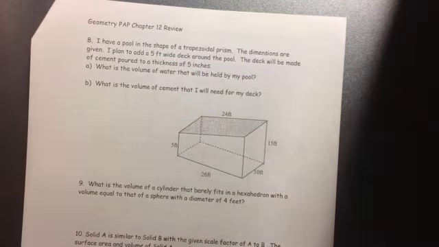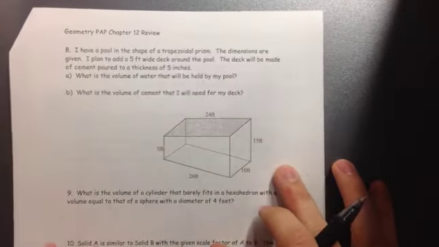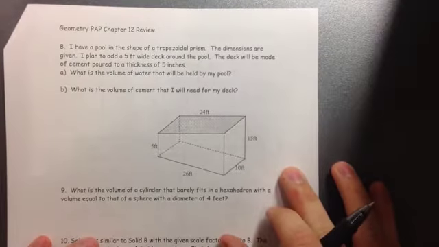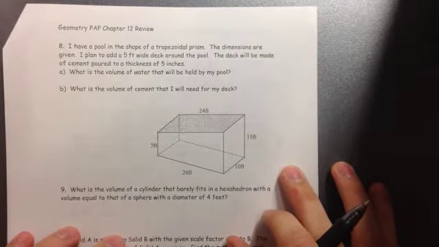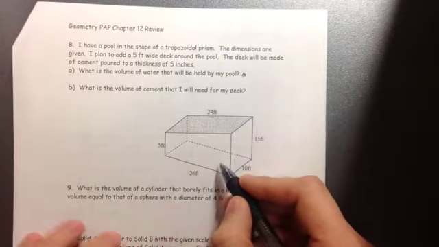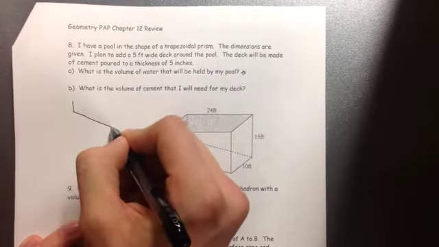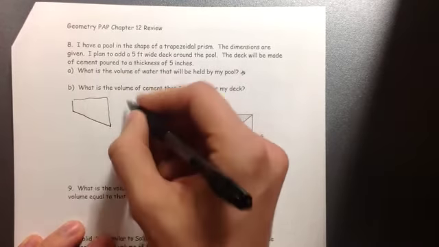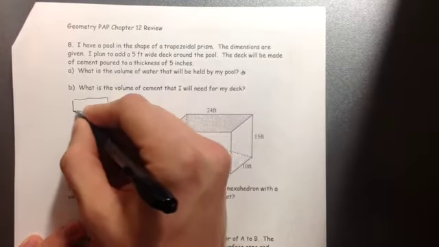All right, on number 8, looking for a pool, gonna fill it with water, gonna have a deck. So let's do the water first. This is just a prism. The base is a little weird. The base looks like this, but it's still a prism, so it's just area of the base times height.